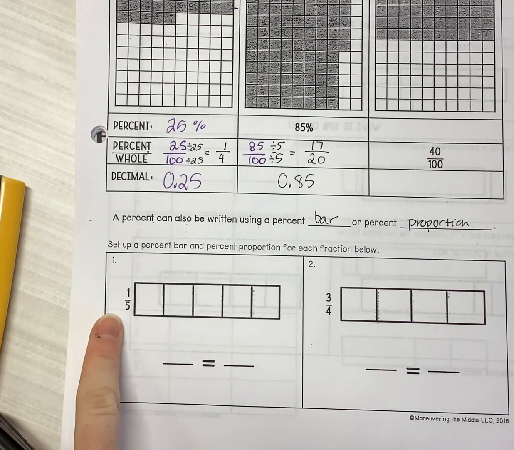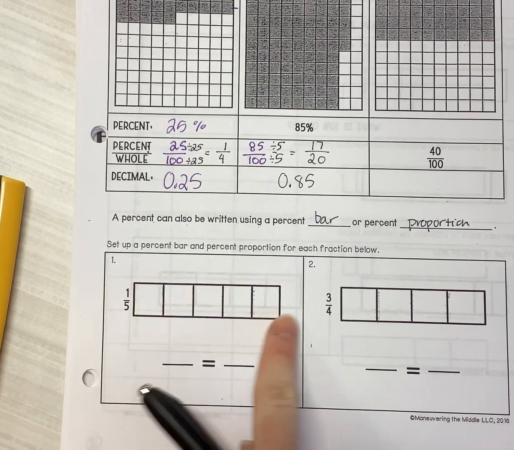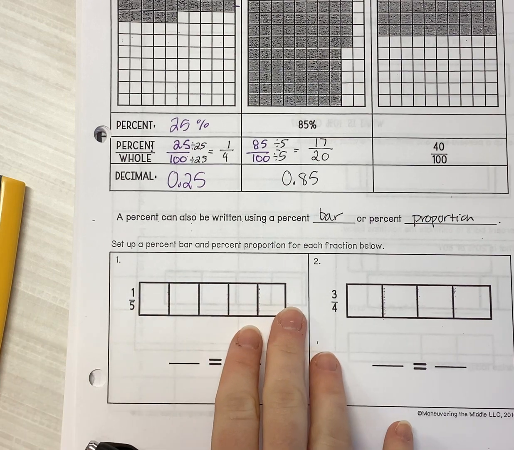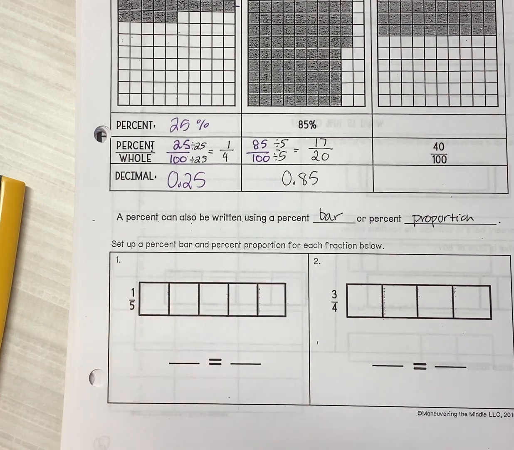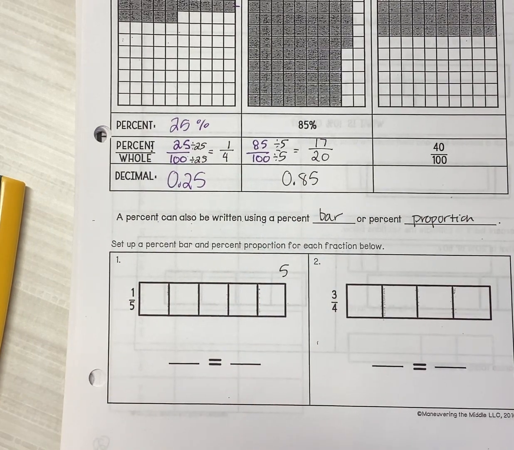So this fraction is telling me to find 1/5. They took this tape diagram, this rectangle, and broke it up into 1, 2, 3, 4, 5 pieces. What 1/5 means is that we took 5. If I had 5 wholes and broke it into 5 pieces, how much is each piece?